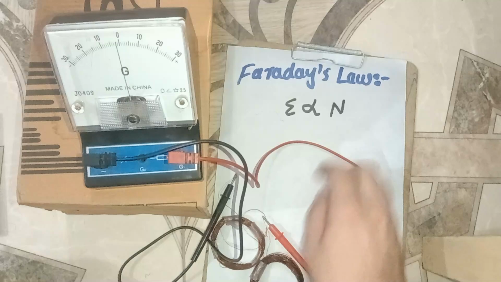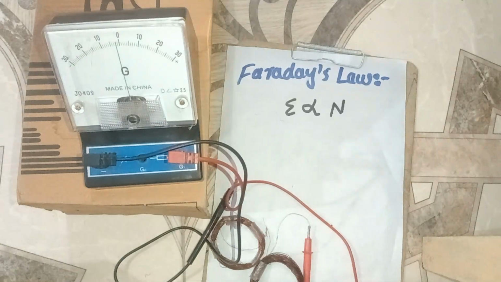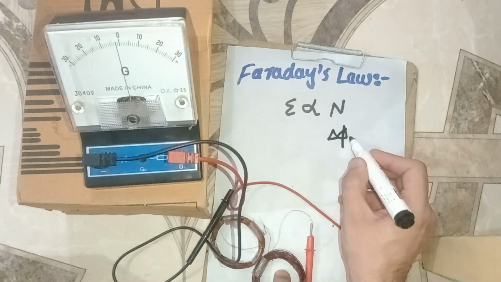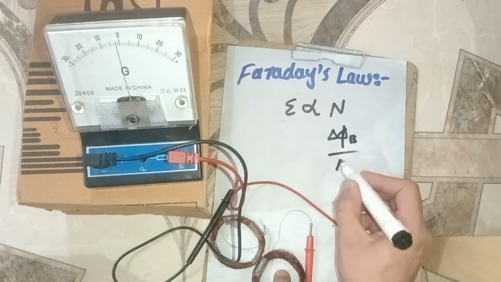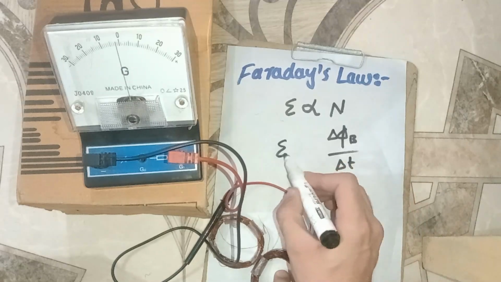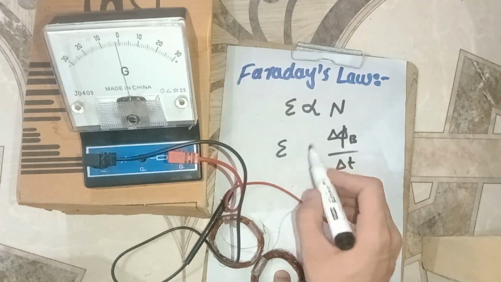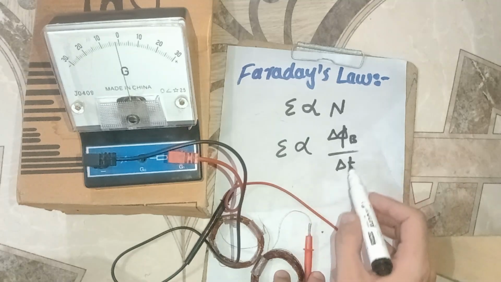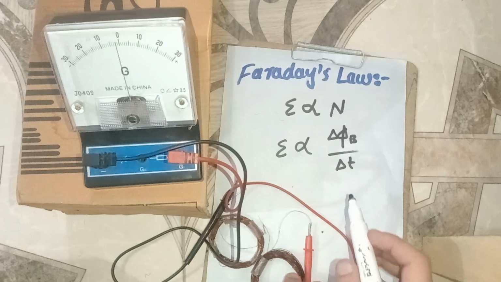So this induced EMF also depends upon the change in magnetic flux in time delta t. So this induced EMF is directly proportional to the change in magnetic flux with time.